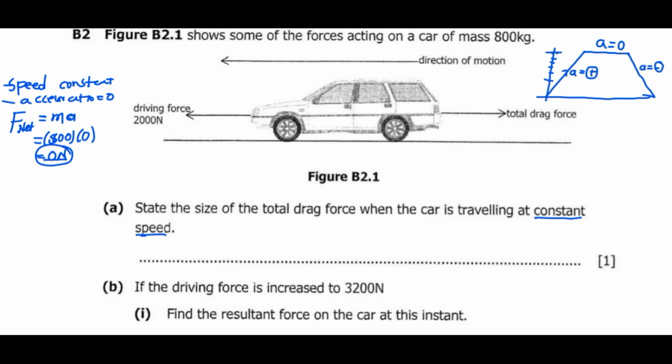So, how can we get this 0 Newton? We know that if the driving force is 2,000, then the total drag force should also be 2,000, but in an opposite direction. So this must be a negative. So here we'll just say negative 2,000 newtons, so that if we add these two numbers, we are able to get the resultant force of 0.